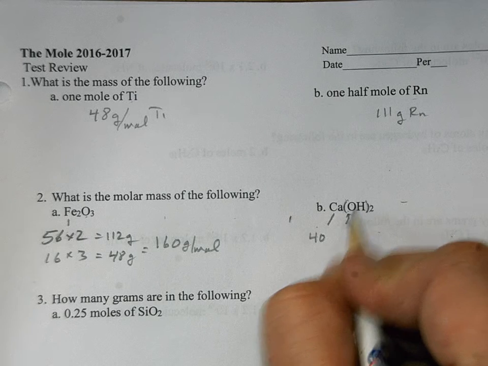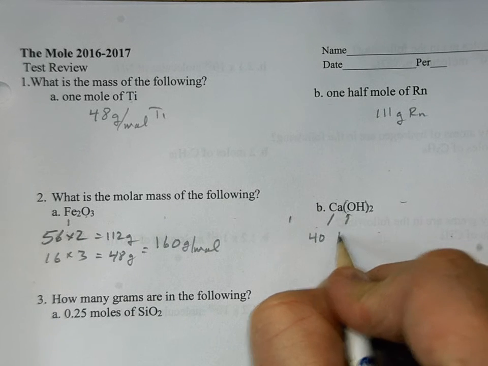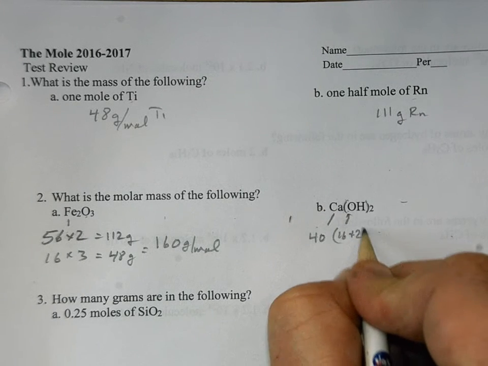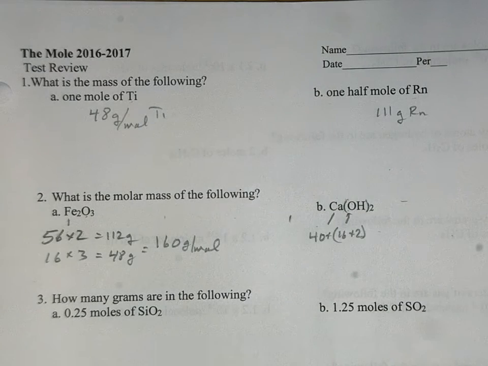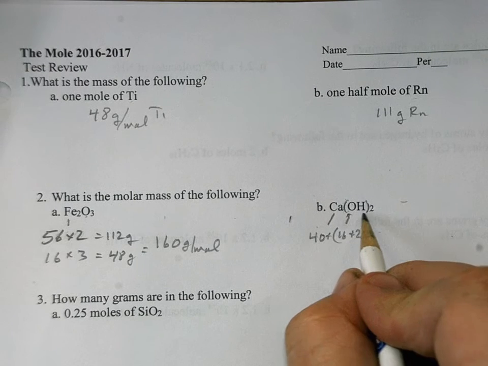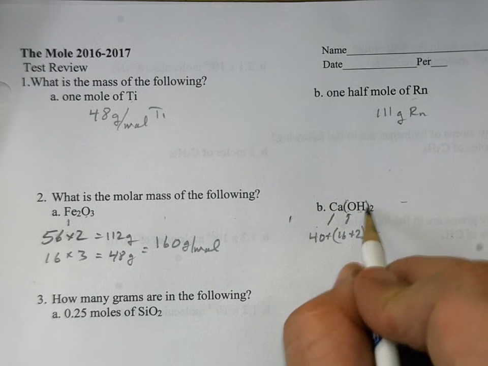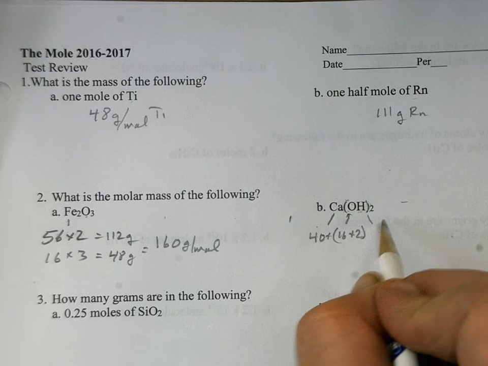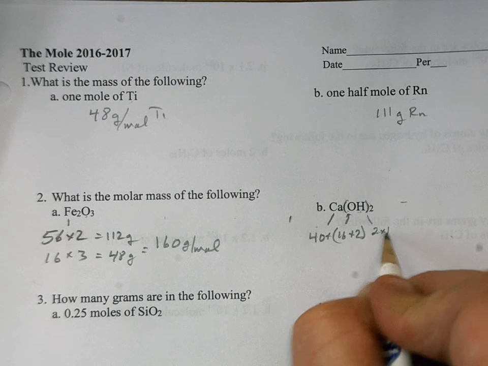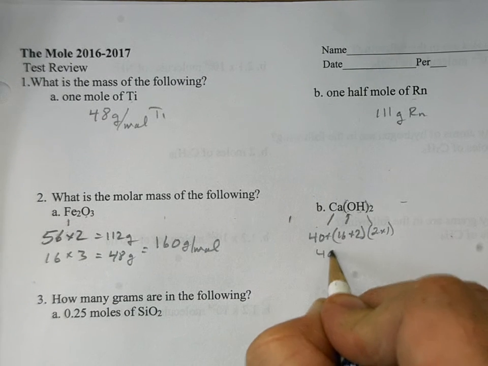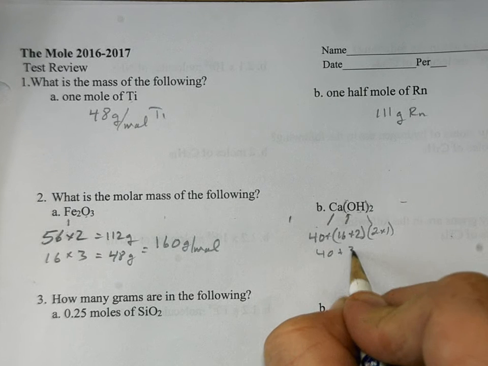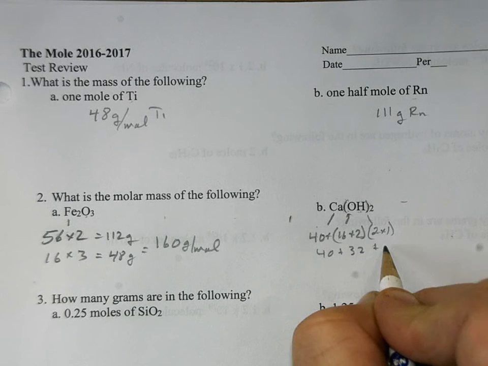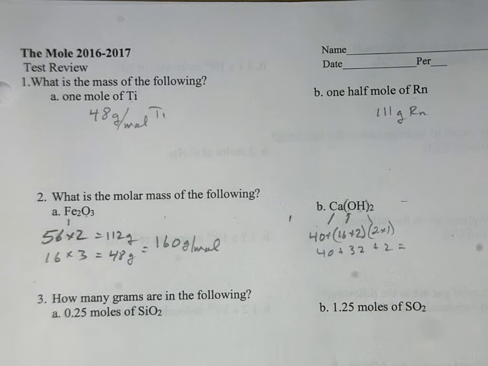Every oxygen weighs 16, and 16 times 2 is 32. Then we have 2 hydrogens here. Every hydrogen weighs 1, so we're going to have 2 times 1. So it'll be 40 plus 32 plus 2. You can do your own math there.